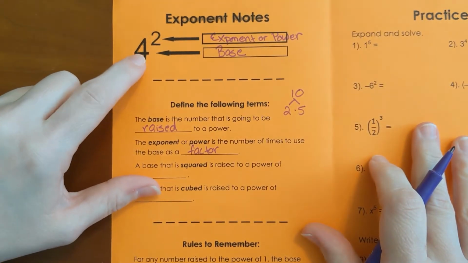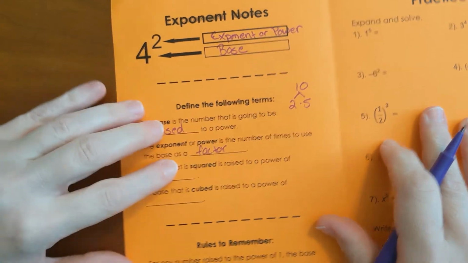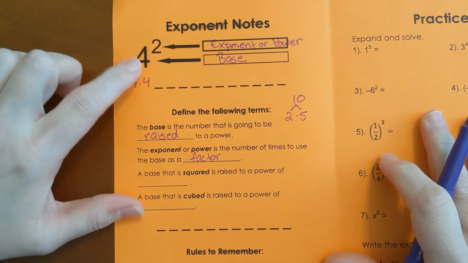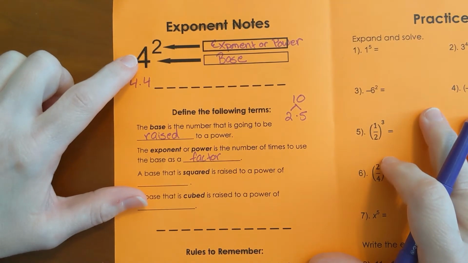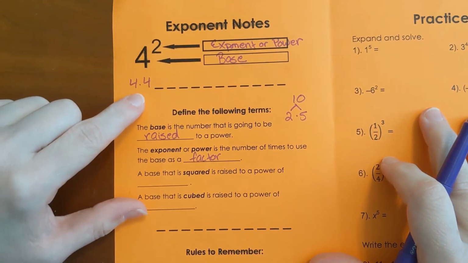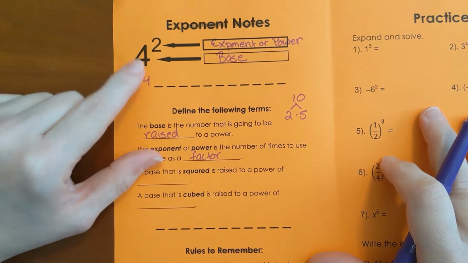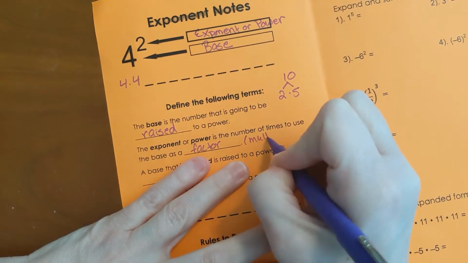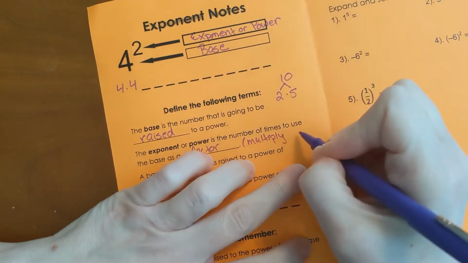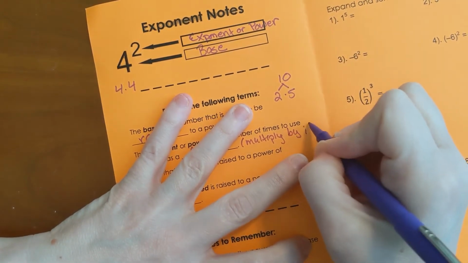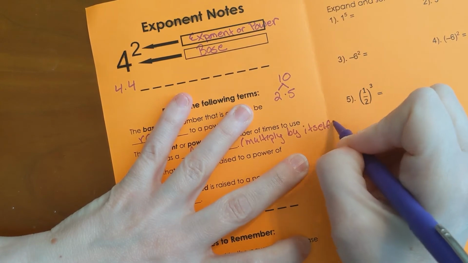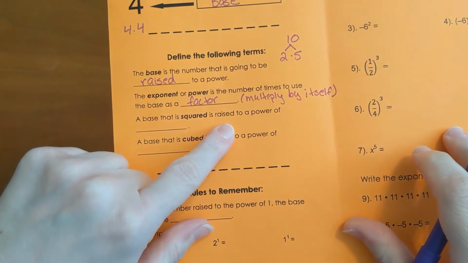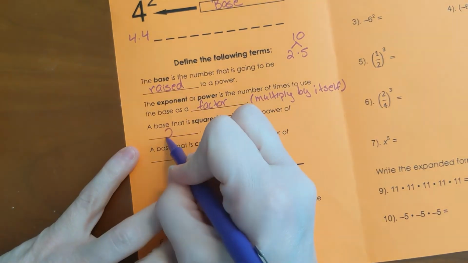So that's basically what this is saying. It's saying to use 4 as a factor 2 times, because this is saying 4 times 4. This is telling you how many times you multiply this number by itself. Well, we do that 2 times. So 4 squared is really 4 times 4. If you want to write that in parentheses, it's the same as multiplying by itself. So it's the number of times you're going to multiply it by itself.